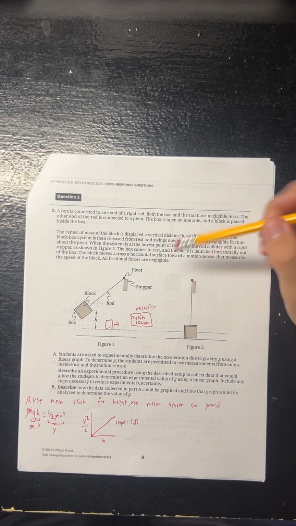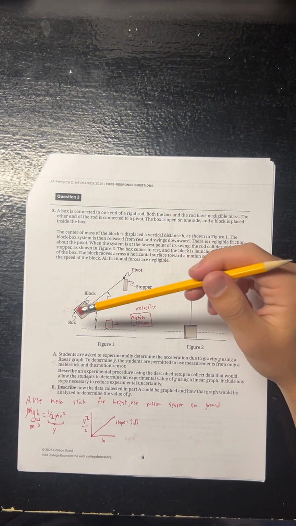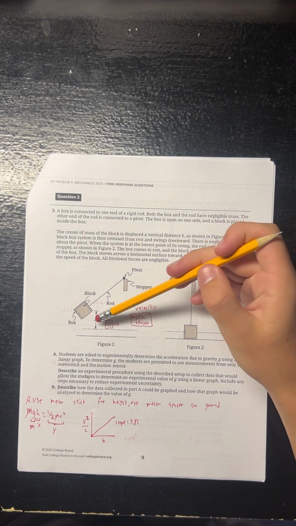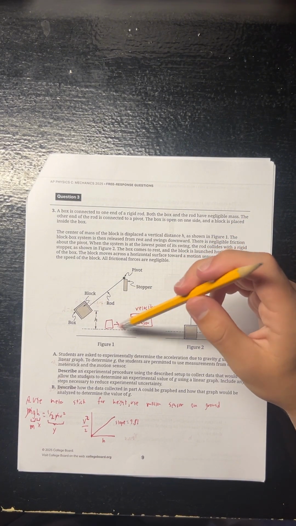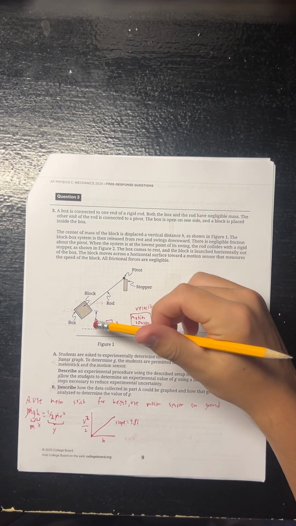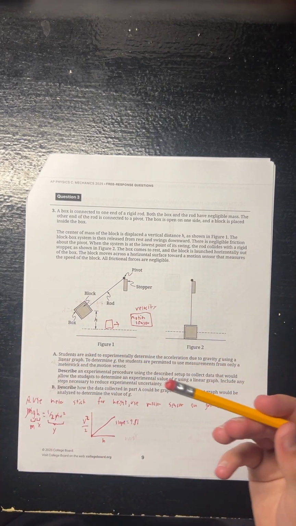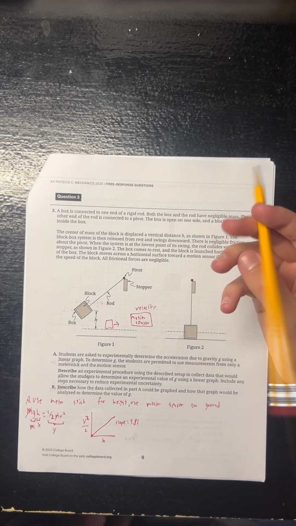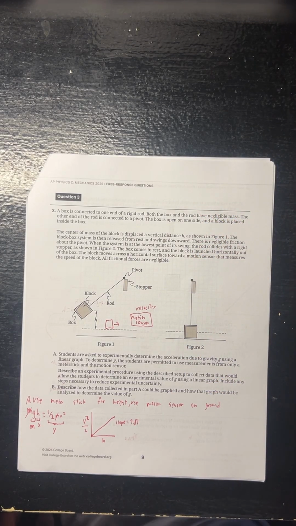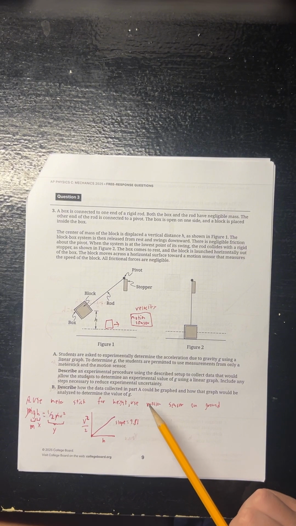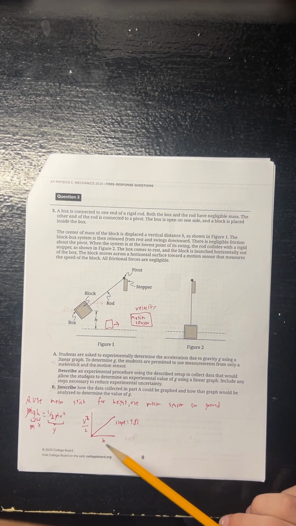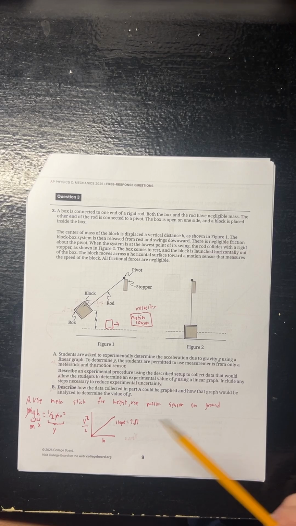Okay, the next question is this system here. There's a pivot, a stopper, a block, and a box, and it is at a specific height, and then it is going to be released once the height equals 0, and it will then continue to travel. And friction is negligible, so we don't have to worry about that. The one that's focused on the test is B, not A. So describe how the data collected in part A could be graphed and how the graph would be analyzed to determine the value of g.